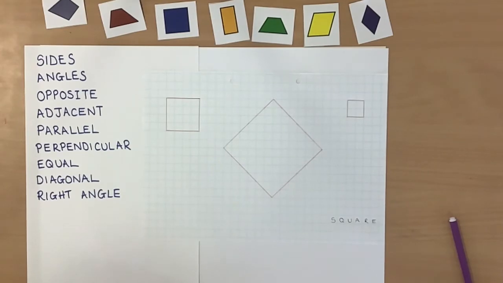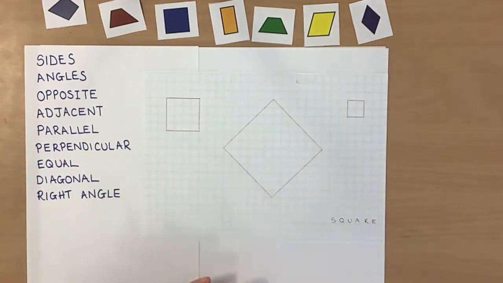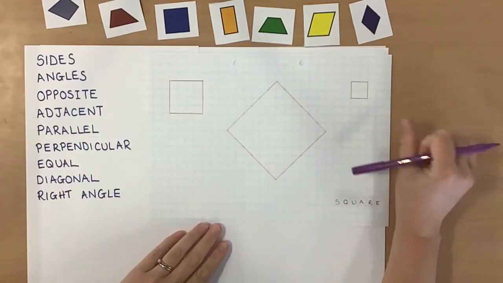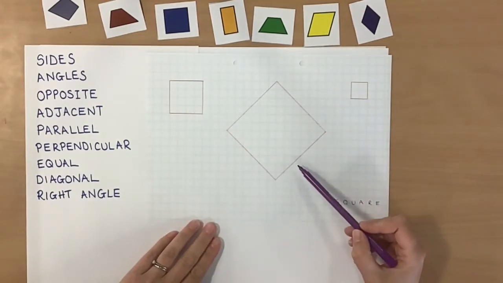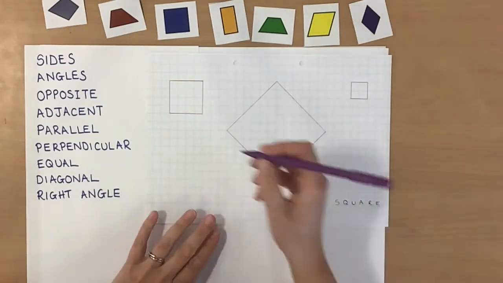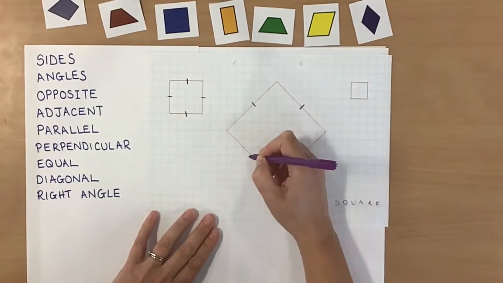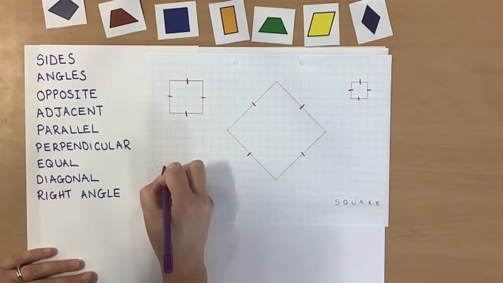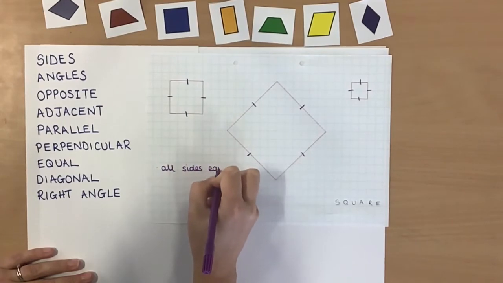What makes it a square then? What are the properties of this square? Well, the reason I've drawn more than one is because I want you to have a look and think about what they all have in common. So we couldn't say, for example, all squares have 2 horizontal and 2 vertical lines. This one does, and this one does, but this one doesn't. But there are things we can say. We can say that all the sides are equal on each of our squares. So one of the properties of a square is that all sides are equal.